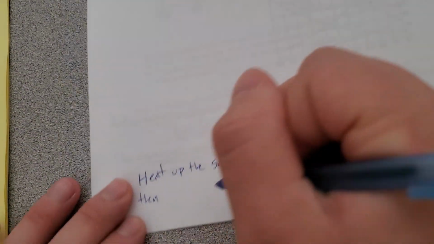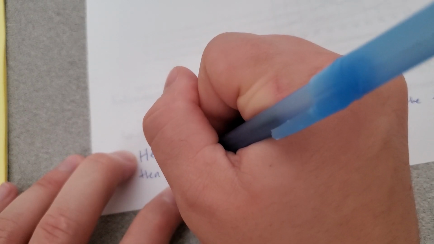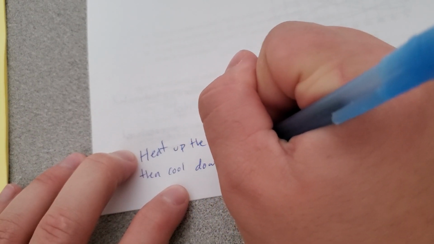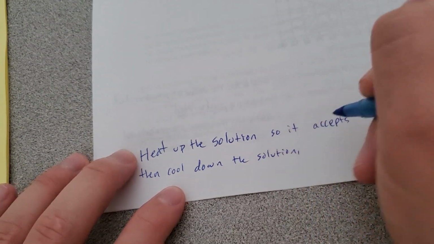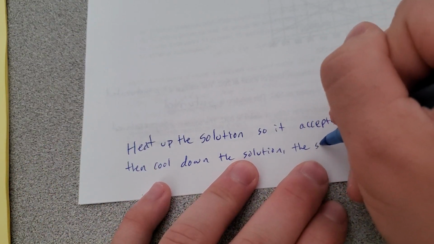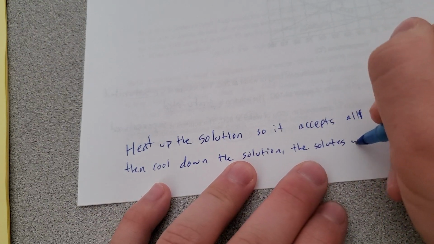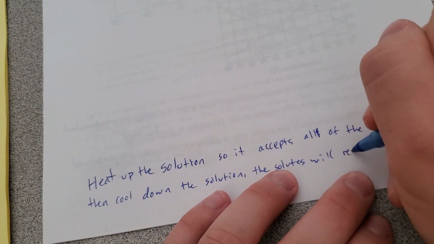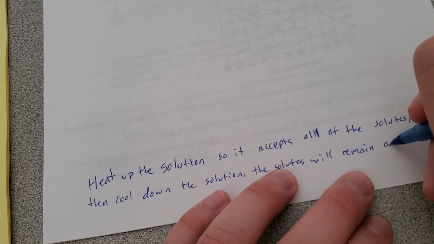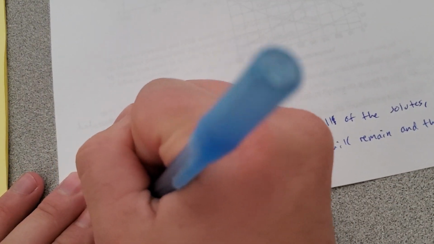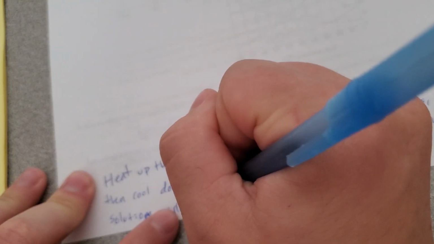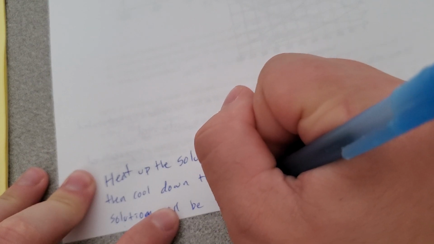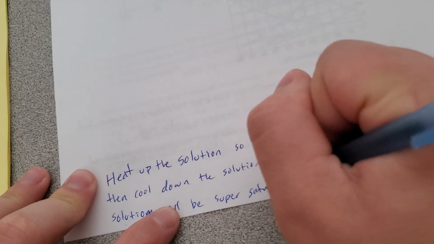Then cool down the solution. The solutes will remain, and the solution will be super saturated.